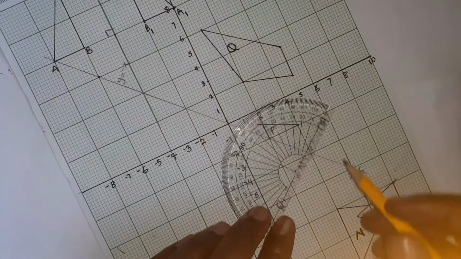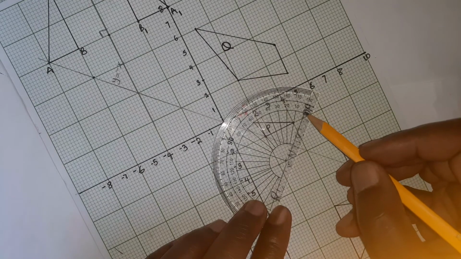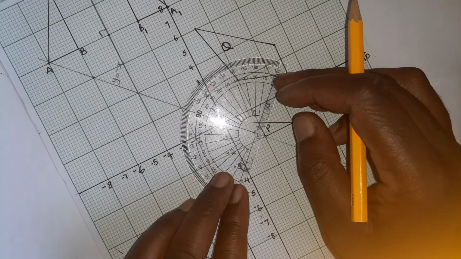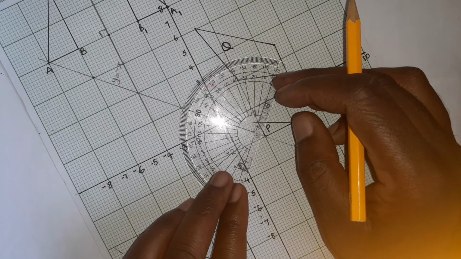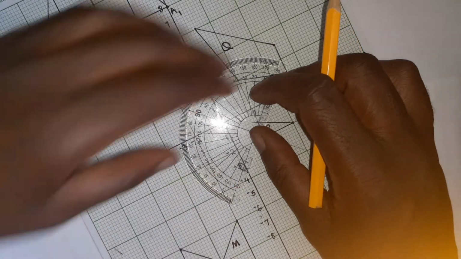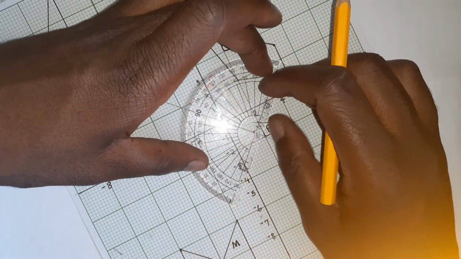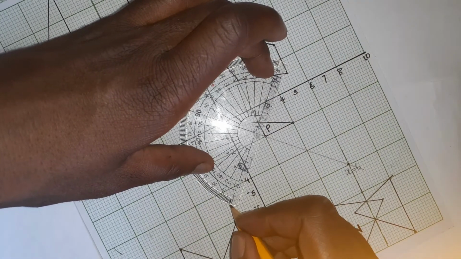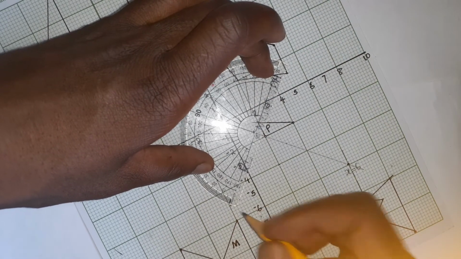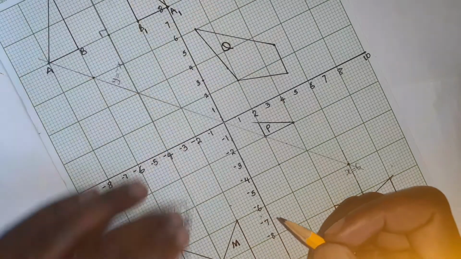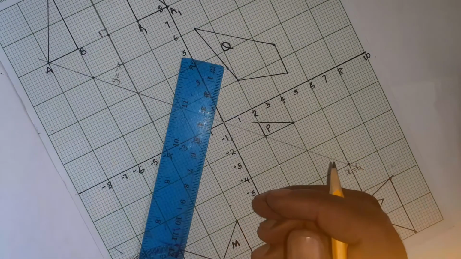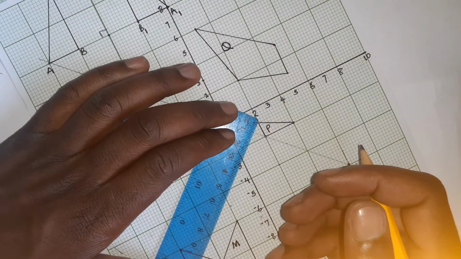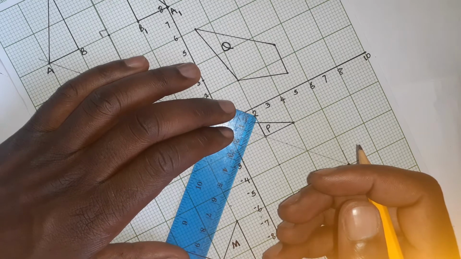I'm talking about this 0 here. So this is what we are going to do. Then I put a mark on this side too, just to guide me where the 90 degrees is on the other side. It's here. So we need to measure the distance here.